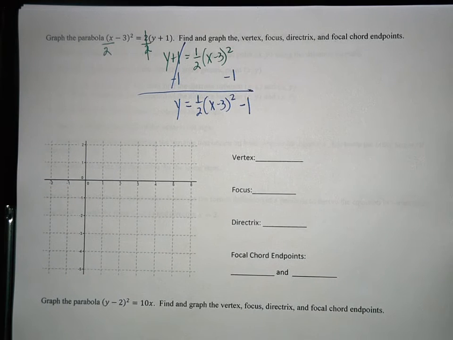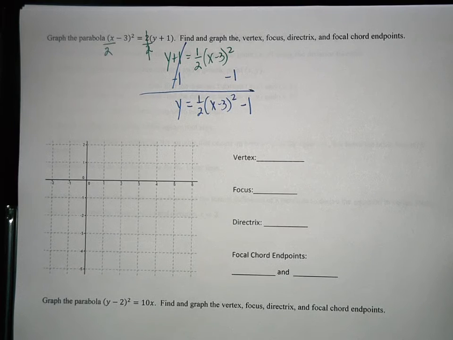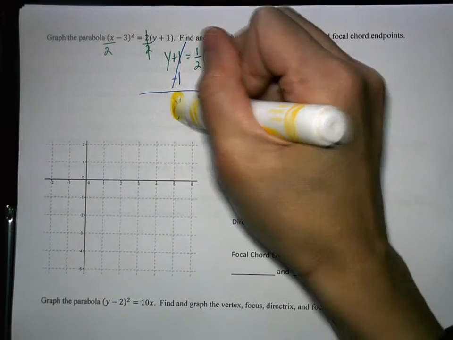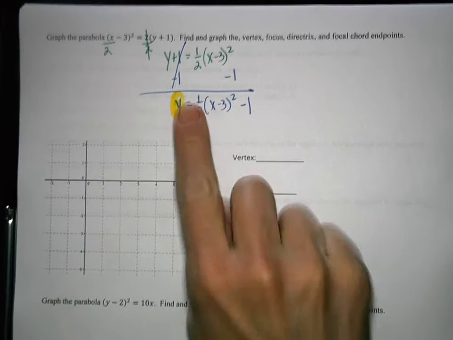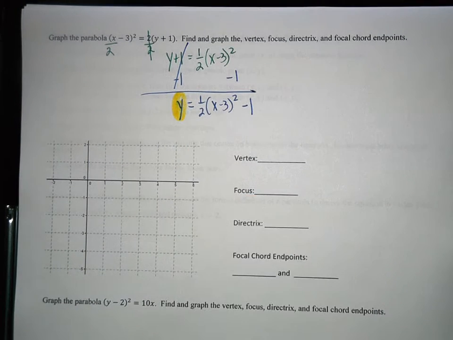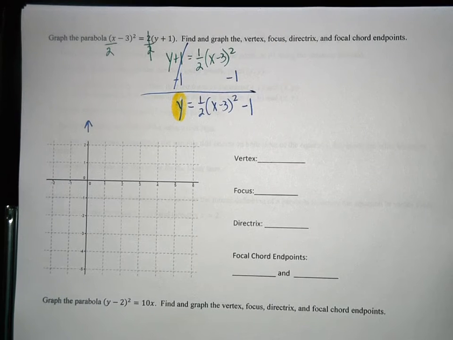So once you have solved for x or y and you have it in the correct form, then we can graph it. Because this is y equals, we know it's going to be curving either up or down. And because my a value, 1/2 here, is positive, I know that the graph is going to end up curving up. So again, I'm just making a note to myself so that I can remember that, oh yes, it's going to be curving up.